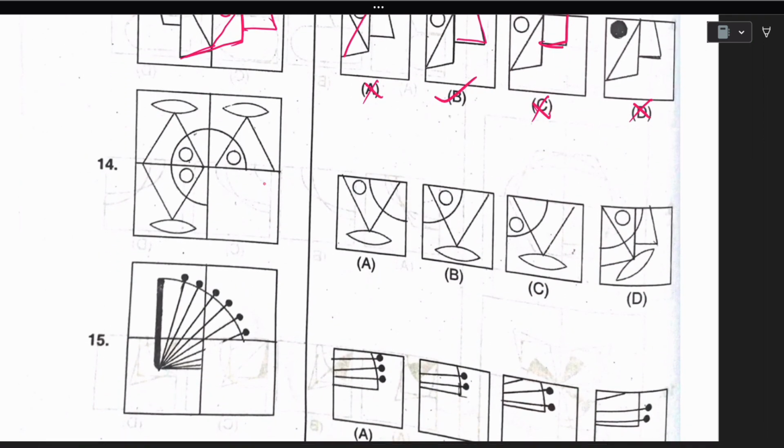Here we need to complete this figure. So first of all, we need to draw this kite kind of thing, and then we need to complete this circle, and we have one more circle here. We have an eye-like thing here. We need to search for this. The circle is starting from here and it is going in this direction. So it should be like this, right?